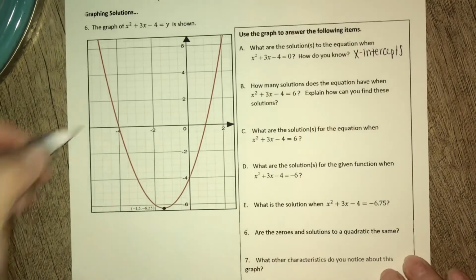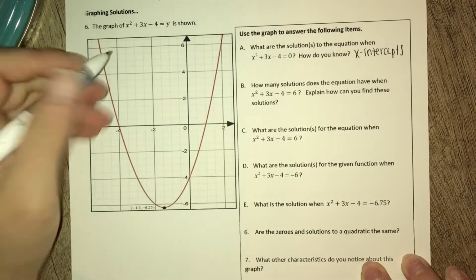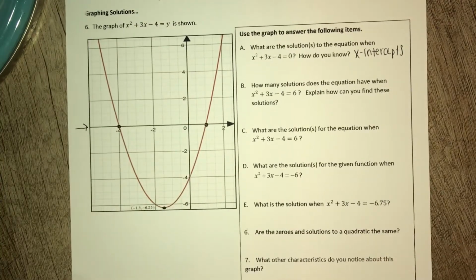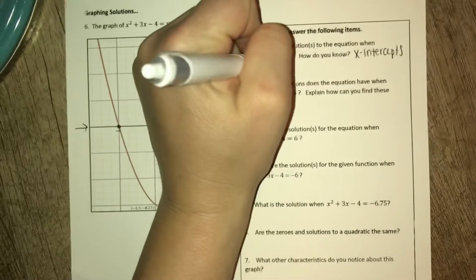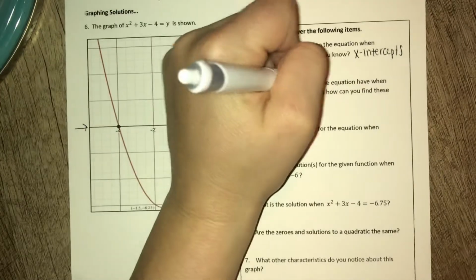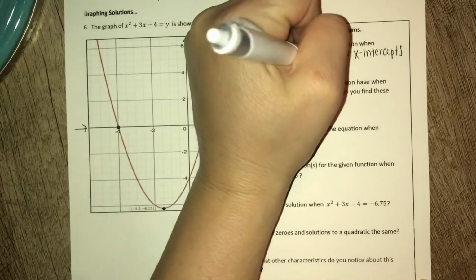So if we look, here's my x-axis. So I'm looking for the points when the answer equaled 0, and that would be at negative 4 and 1. And we know that because it's when it crosses the x-axis.